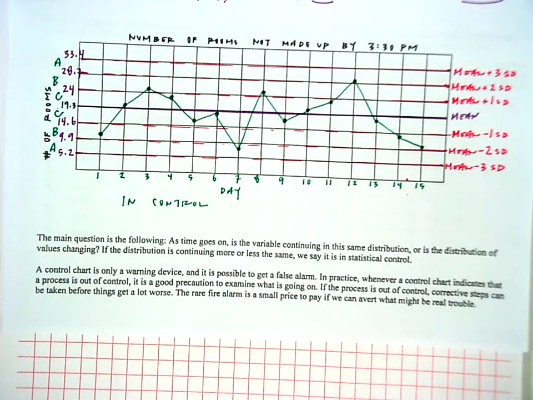In practice, whenever a control chart indicates that a process is out of control, it's a good precaution to examine what's going on. If the process is out of control, corrective steps can be taken before things get a lot worse. The rare fire alarm is a small price to pay if we can avert what might be real trouble. All right, flip it over to the next page.